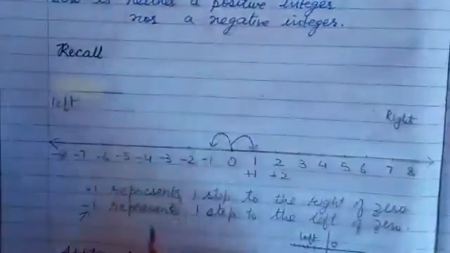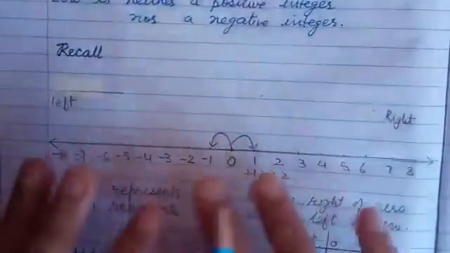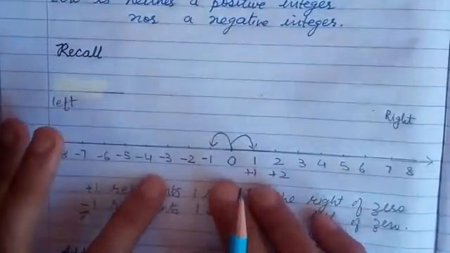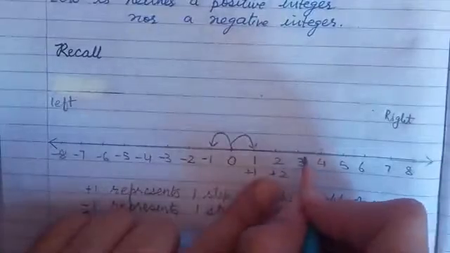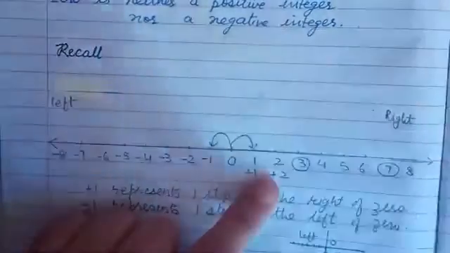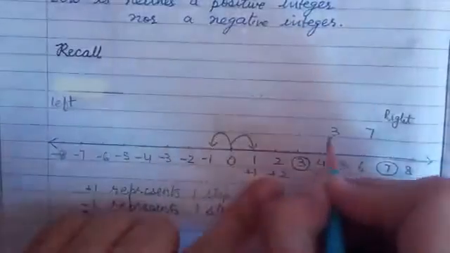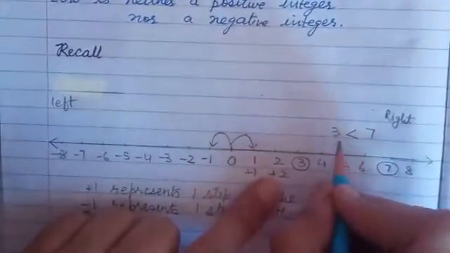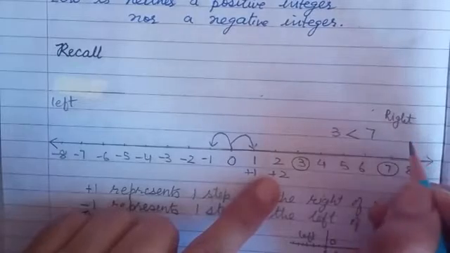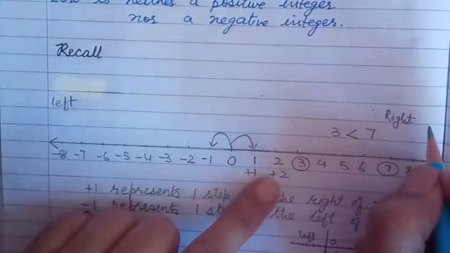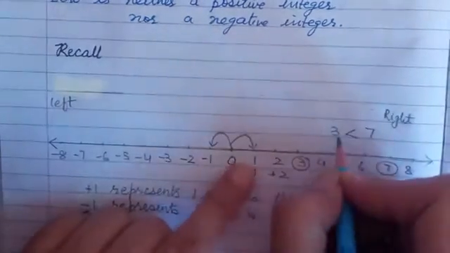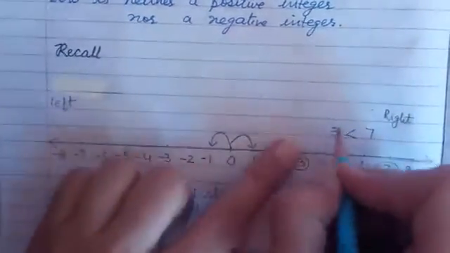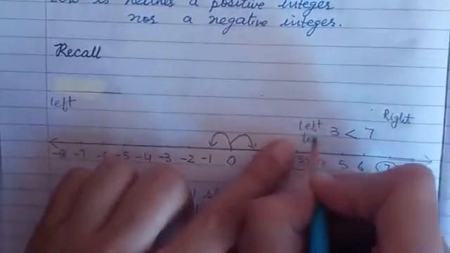Now see here, we will learn to compare integers using the number line. Let us take two integers, 3 and 7. 3 is less than 7 and 7 is on the right. In English you have heard the quotation, might is right. Here right is might. The right side has the bigger number, and this is left, so this number is less. On the left side the number is less.